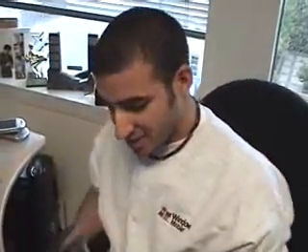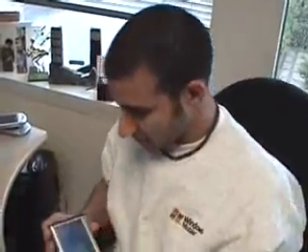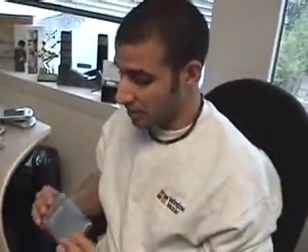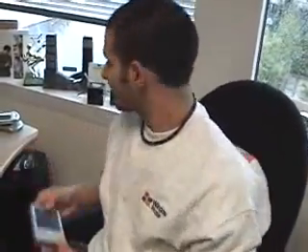Another cool device, the Toshiba E750. I like that one very much. We're using it quite extensively right now for some testing. The nice thing about the E750 is that it's got integrated Wi-Fi, which is pretty cool, so we use that for some integrated Wi-Fi testing. Thin form factor, very cool.